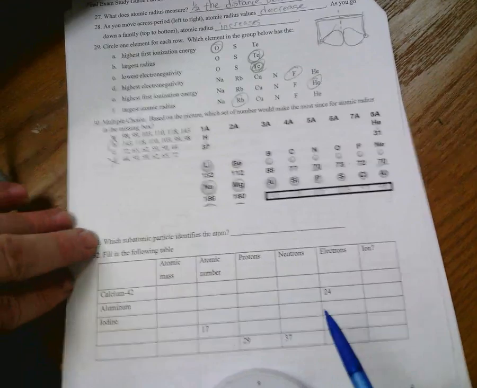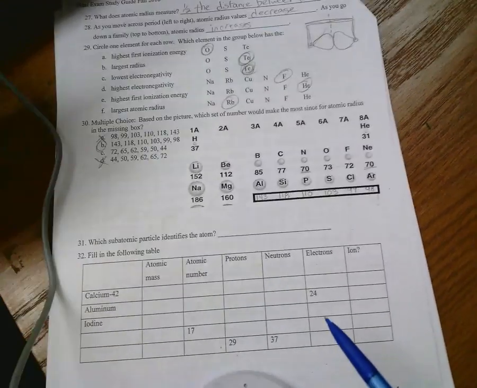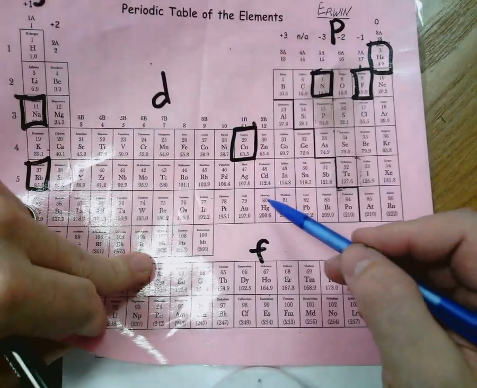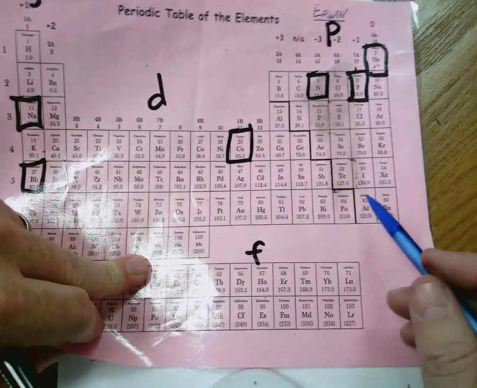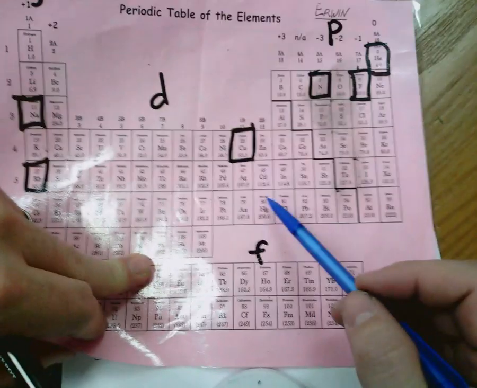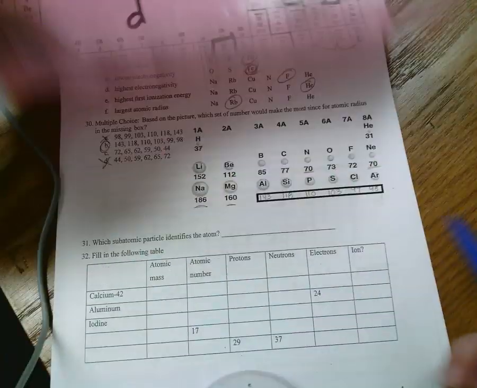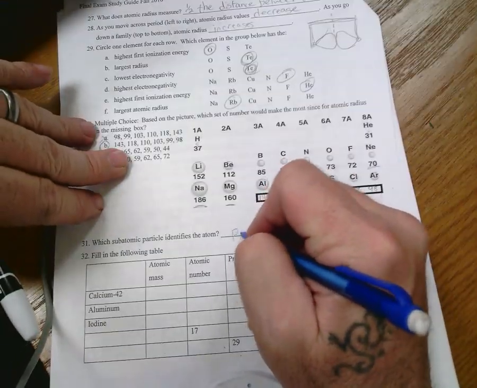Which subatomic particle identifies the atom? Well, a little hint. That number right there puts them all in order on the periodic table. It also tells me the number of what? Protons.